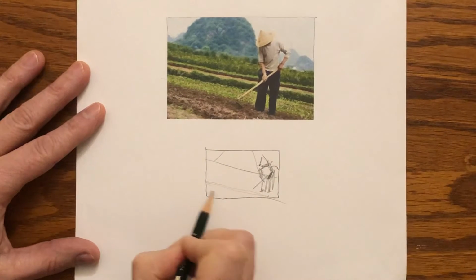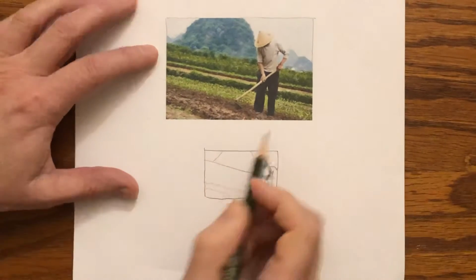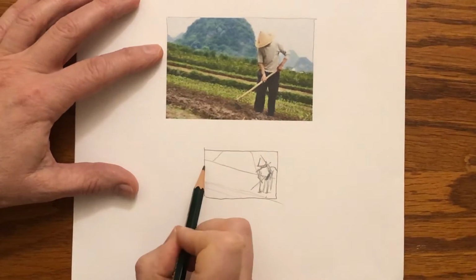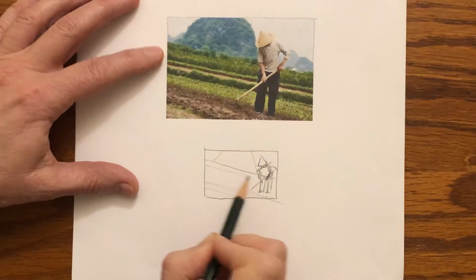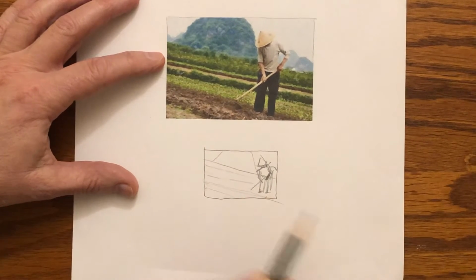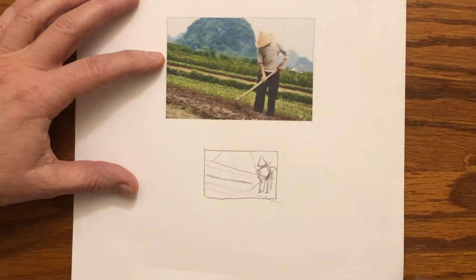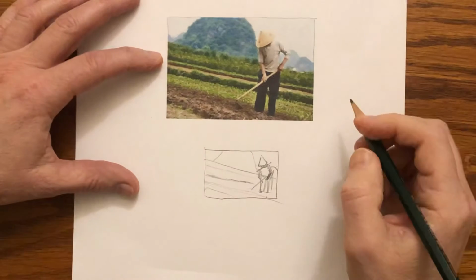And then other than that, I just really have these other lines cutting through the picture. So I maybe would start up here at the top. And some of them are wider, some of them are narrower. But that's the general shape of the picture, right? Some shapes are bigger than others.